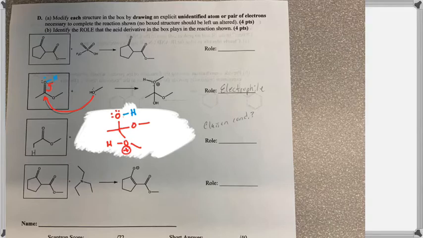Oh, I don't like that. So we're just trying. Blue was a horrible color. Let's try purple. Is purple better? Yes, purple's much better. So we're just drawing.